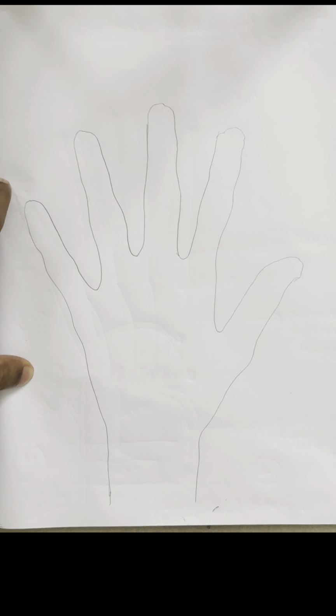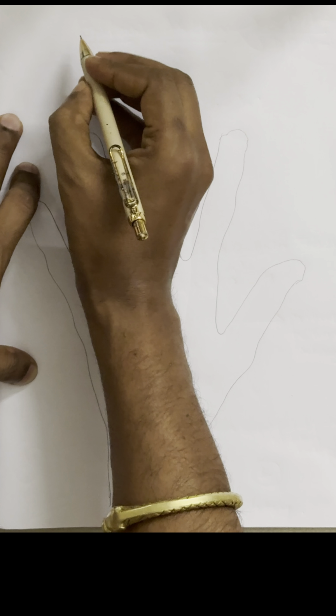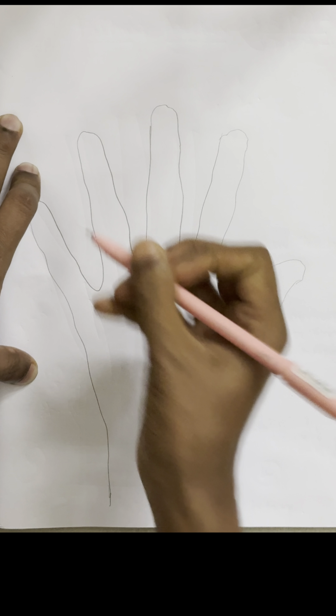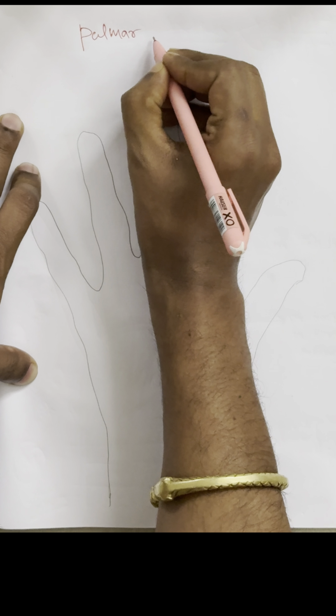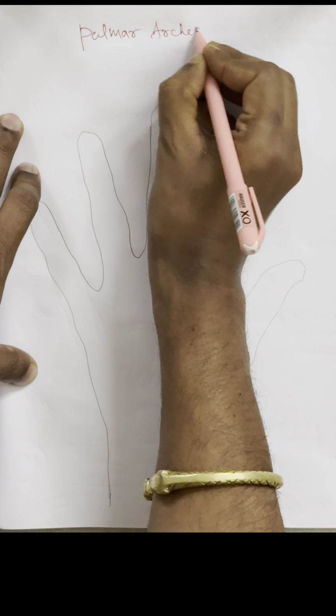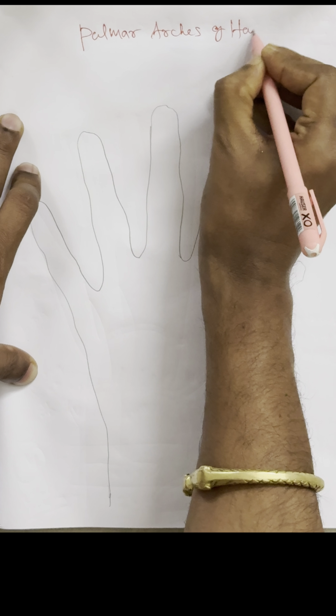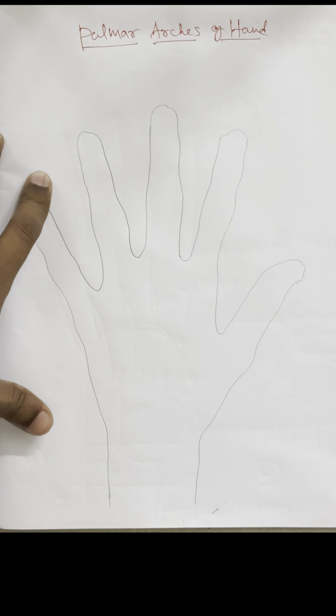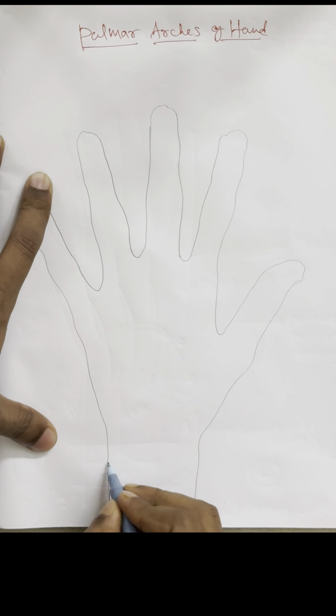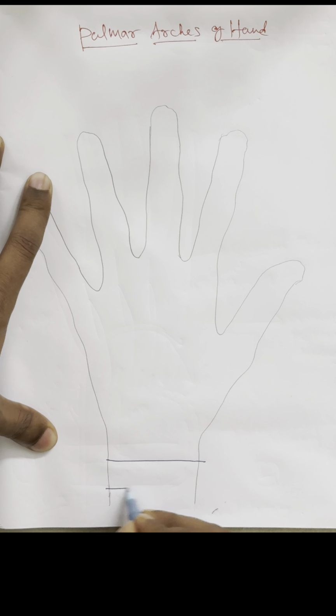Okay, today we have a topic of palmar arches of the hand. So I'll write here the topic that is known as the palmar arches. Palmar arches of hand. So how to draw the palmar arches? In order to know the palmar arches, you need to draw here the flexor retinaculum of the hand.